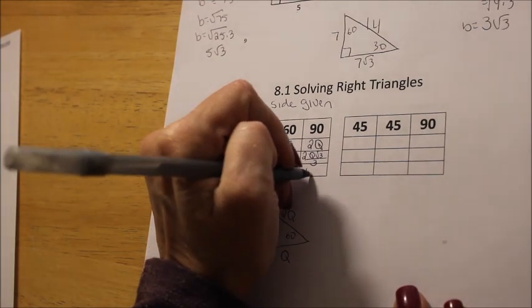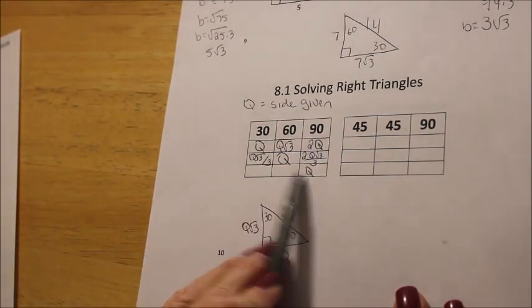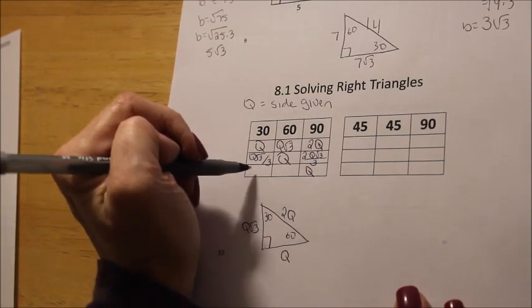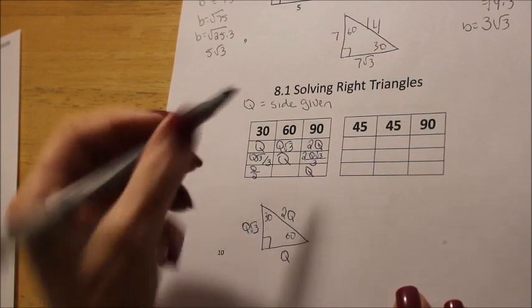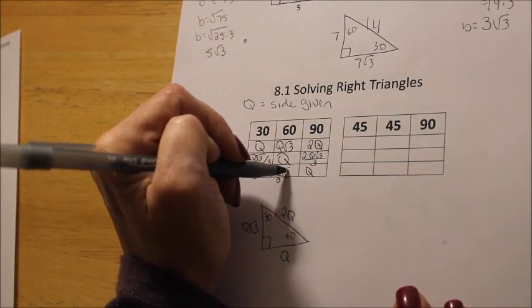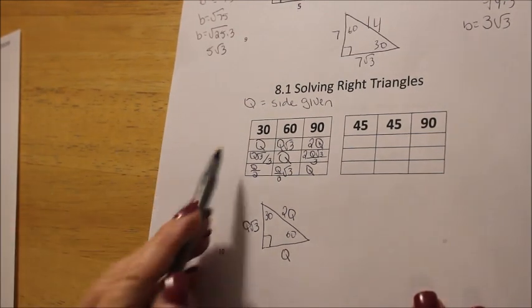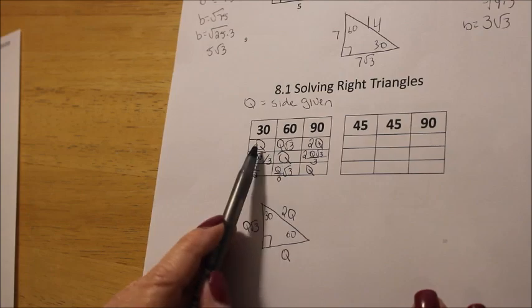The last case scenario is you know the side opposite the 90. Remember, that is always double the smallest side, so if I want to work backwards, I would cut that in half: Q over 2, and this would be Q over 2 the square root of 3. I'll show you how we're going to use that pattern to get us through the next few problems.